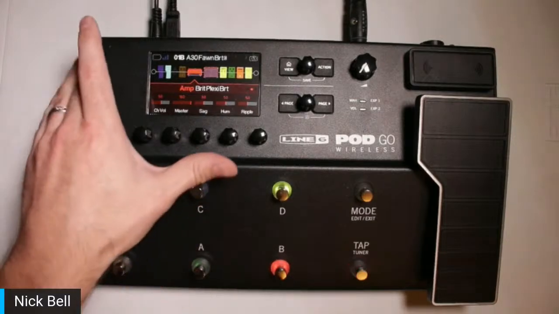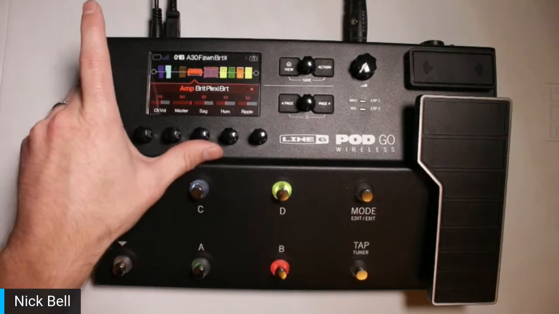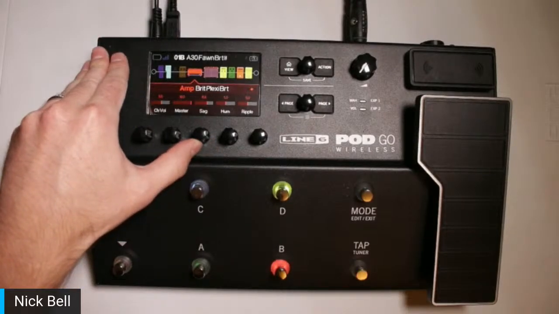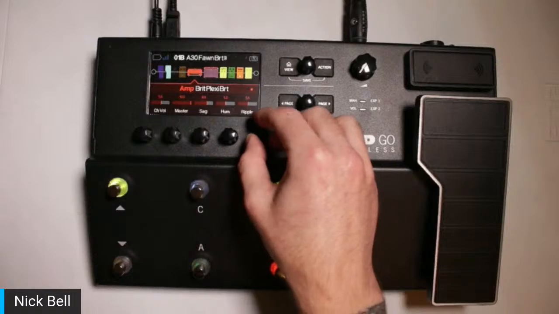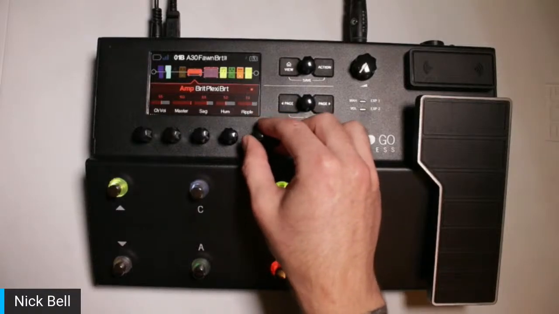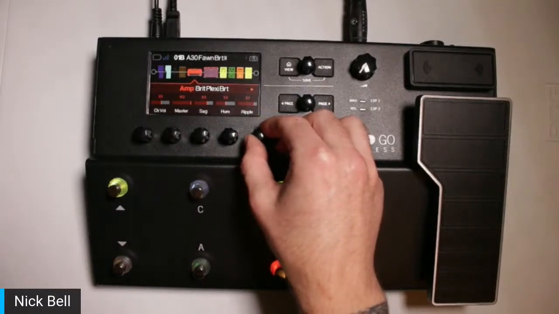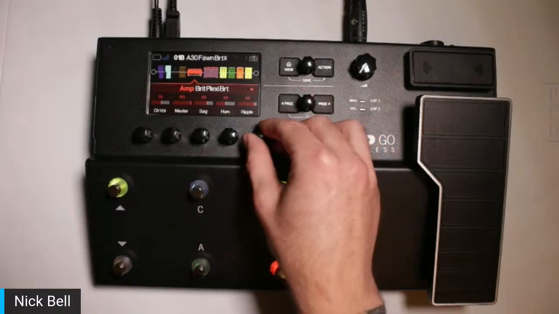So for myself, I like to increase the sag a little bit, gives the amp a looser response. Hum, I always keep where it's at. Ripple, the characteristic of the output transformer when you're pushing the amp hard, I like to crank this up. So I'm going to move that to about 8 to 9 depending on the tone that I'm working with.